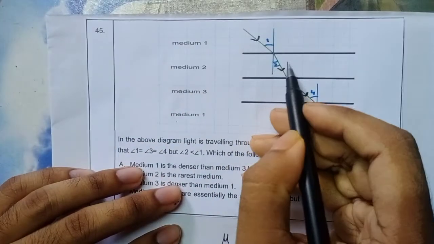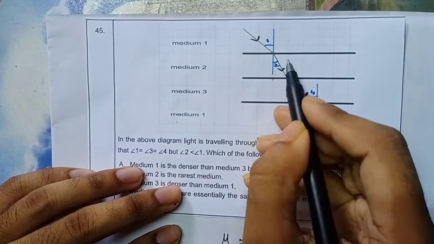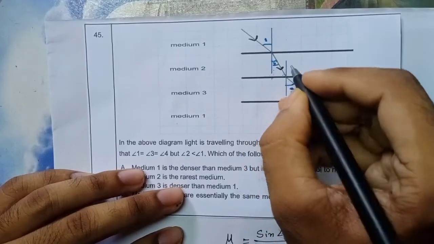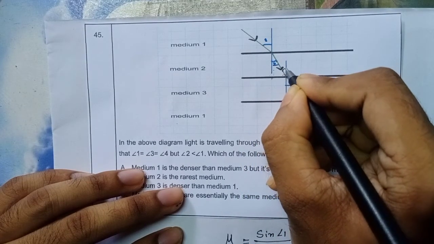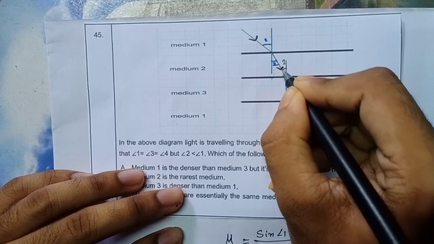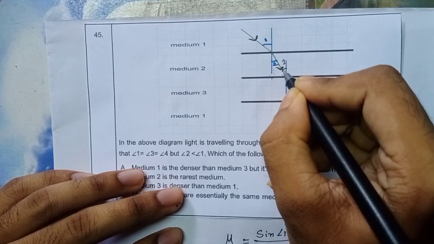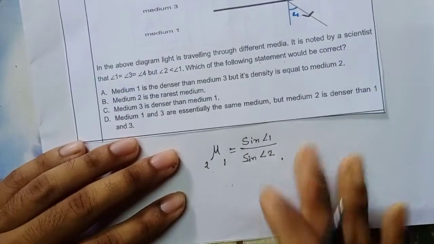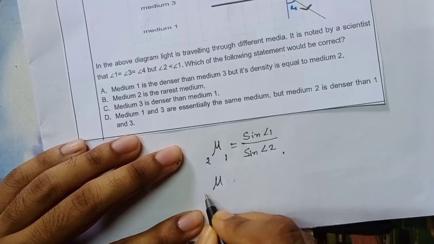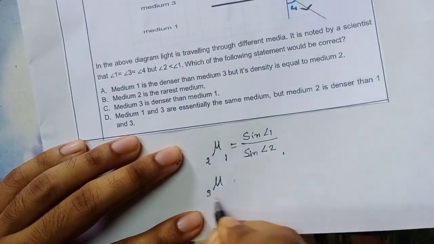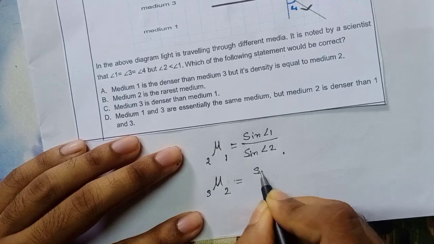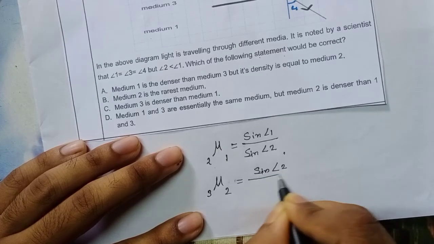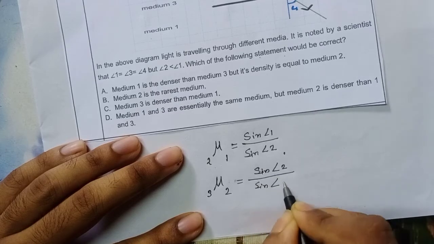Now here you can see this line and this line are parallel, so this angle must be angle 2. These are alternate interior angles. Okay, so refractive index of 3 with respect to 2 equals angle 2 by angle 3.